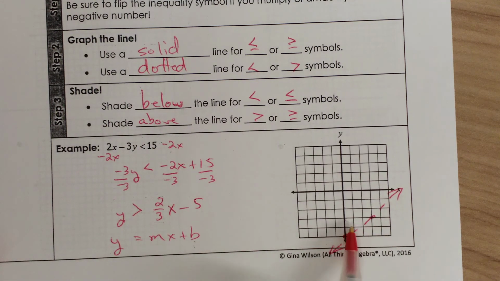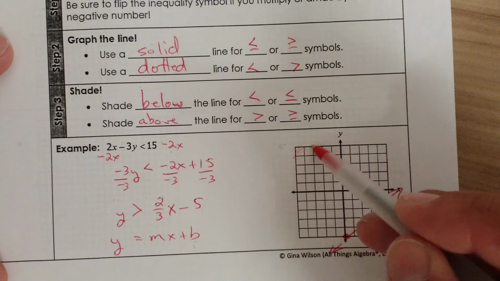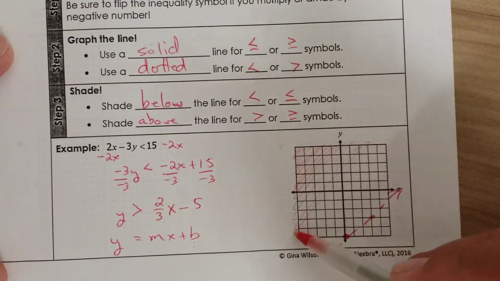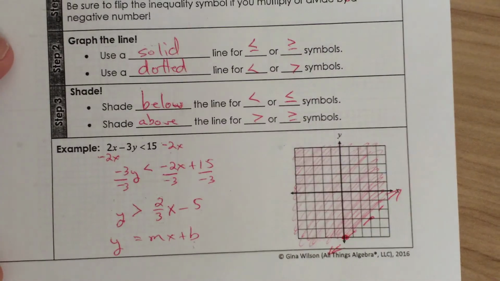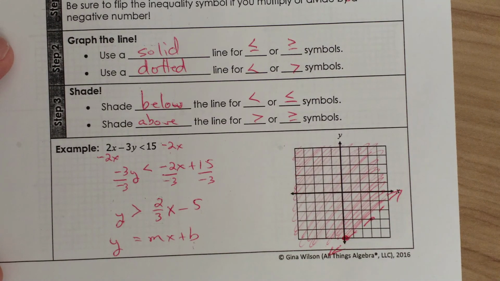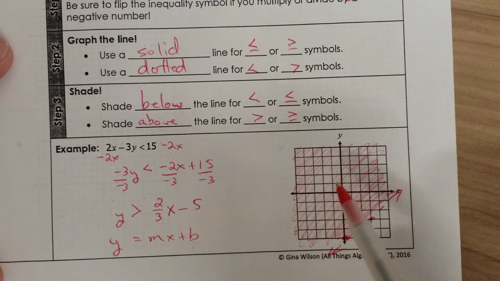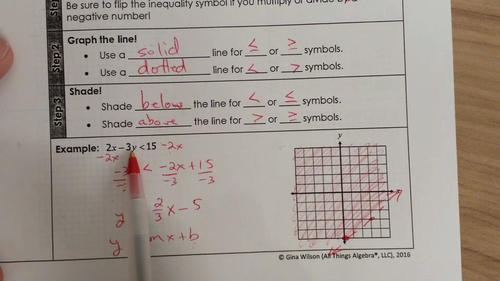So above this line would be up above it. So my shade, I'm going to throw some shade just like that right there, would be all that area above the line, not below it, which represents any ordered pair in this shaded area represents a solution to this inequality.